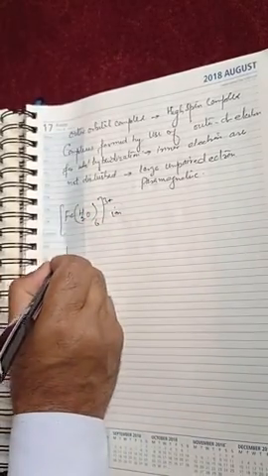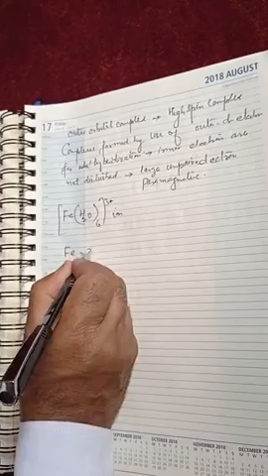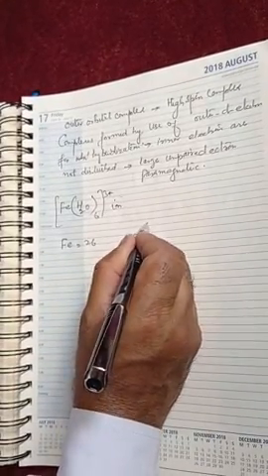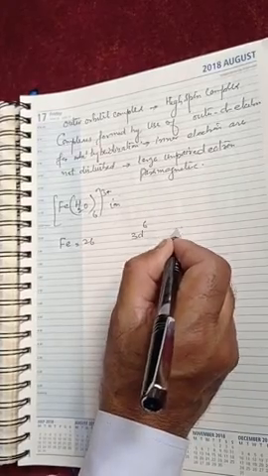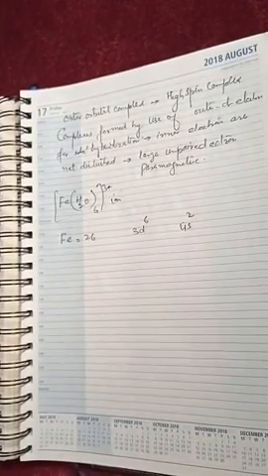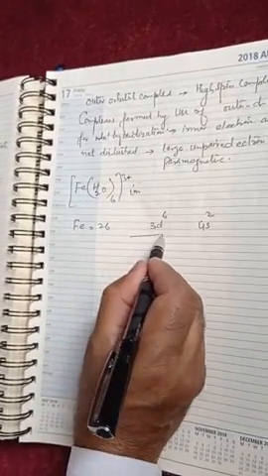Again, iron has atomic number 26, so its configuration will be 3d6, 4s2. We will show it diagrammatically here.